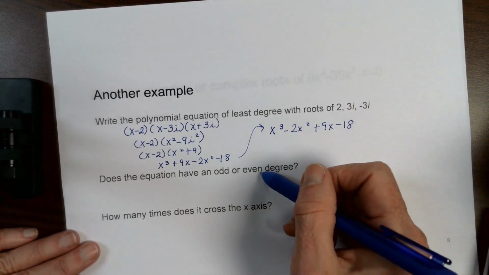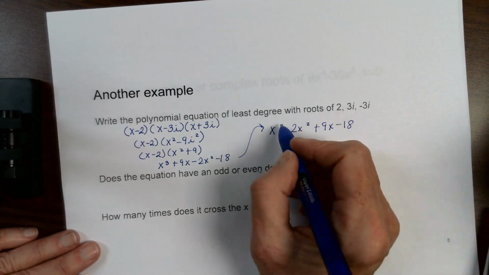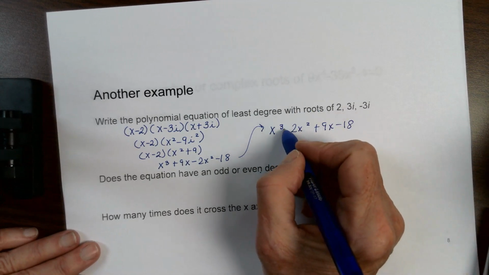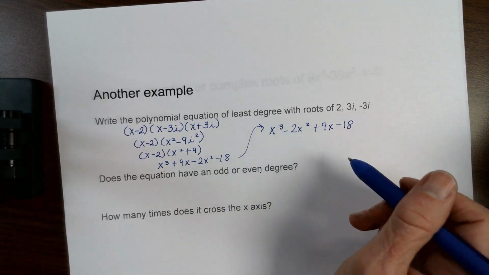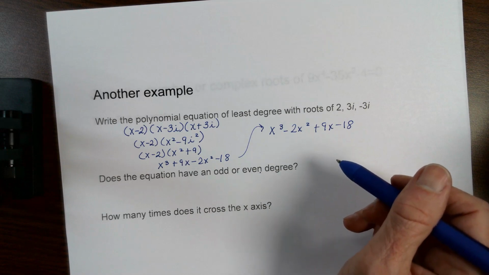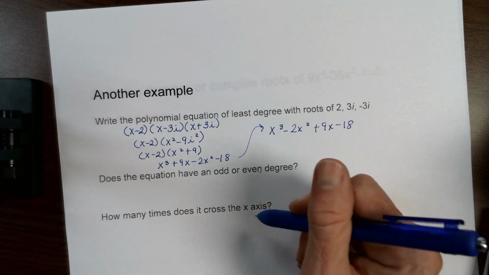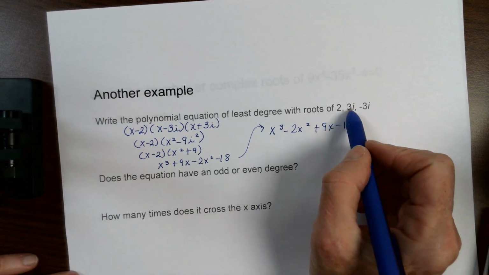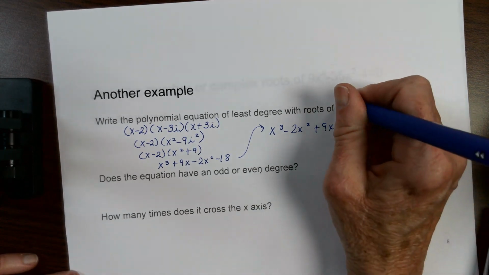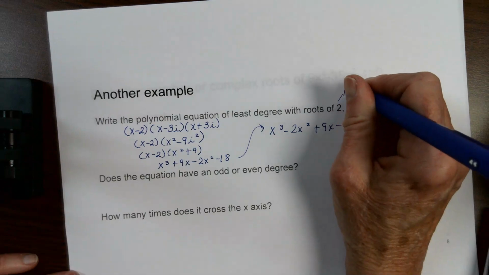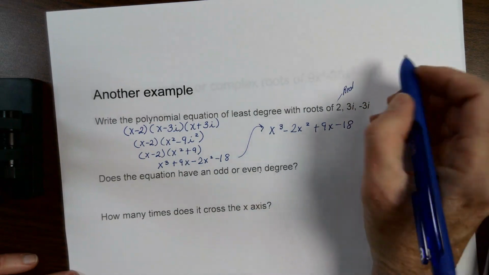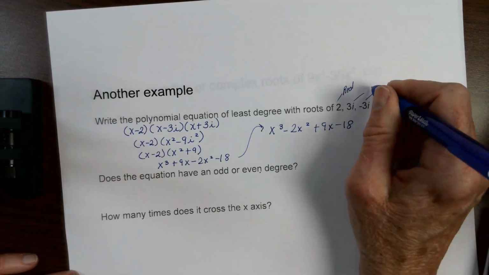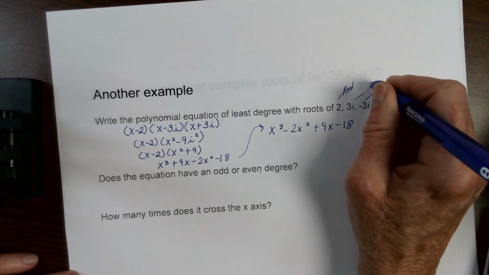I look at this. Does this equation have an odd or an even degree? It has an odd degree, so I know it's going to have 3 or 1 real roots, and that's really all I know, except for the fact that they had already given me the factors. So I have 1 real root, so it's going to cross 1 time, and then I have 2 imaginary roots.